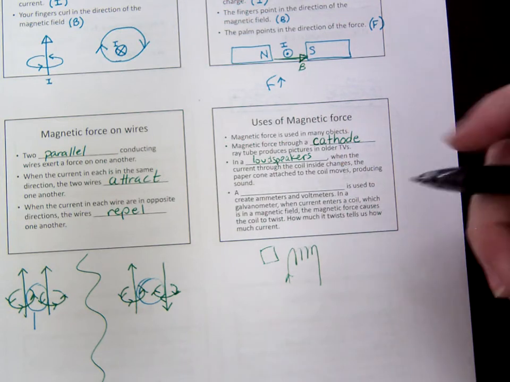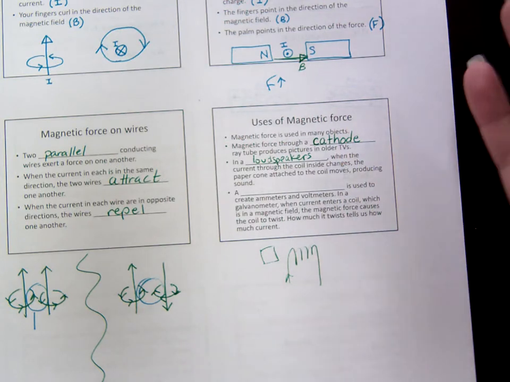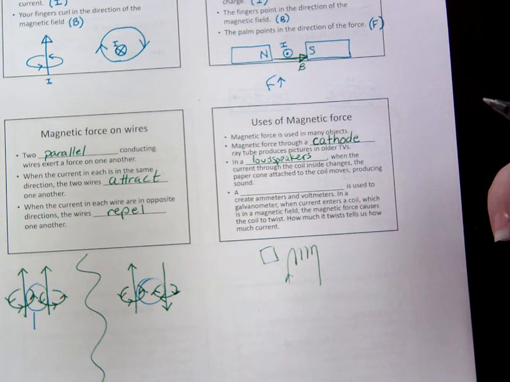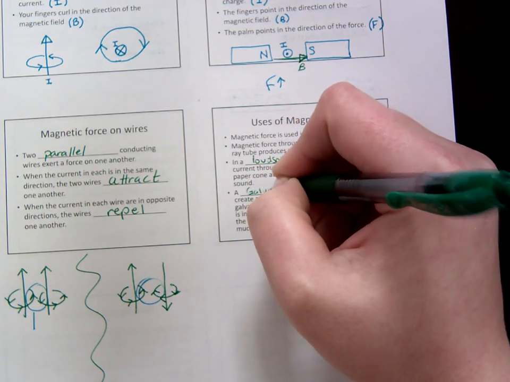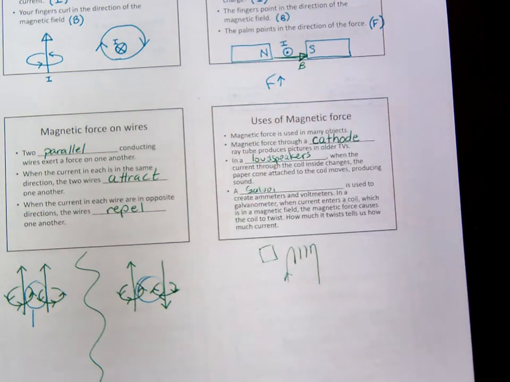Sound is just vibrations. Okay, there's also something called a galvanometer. I think my pen is running out. Let me change it out.